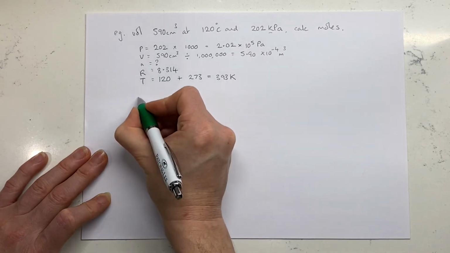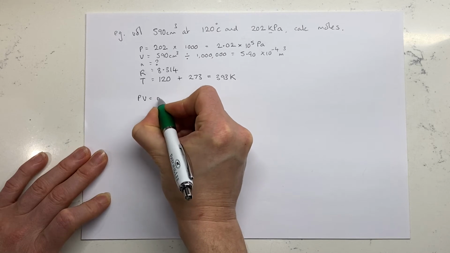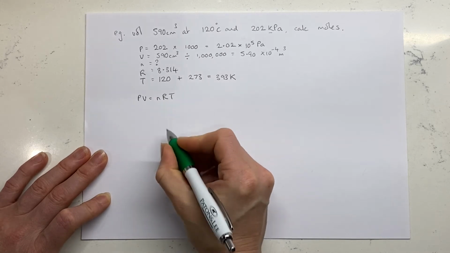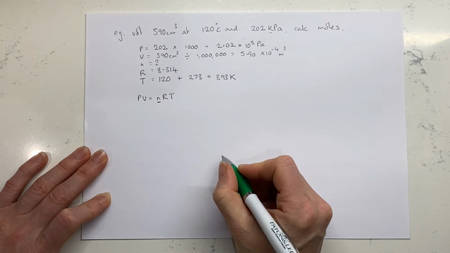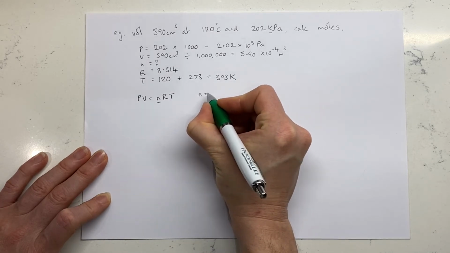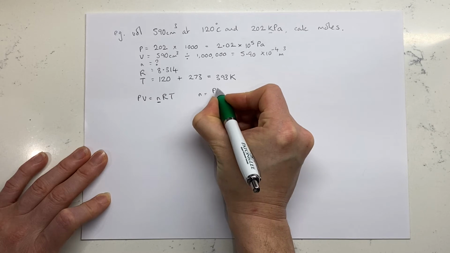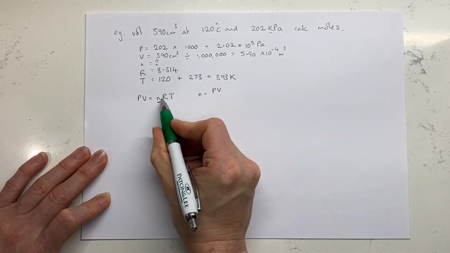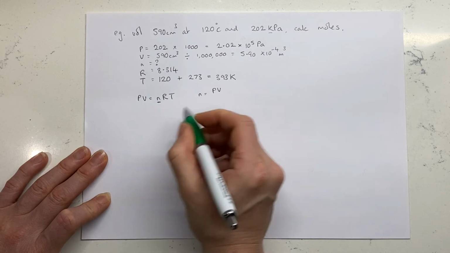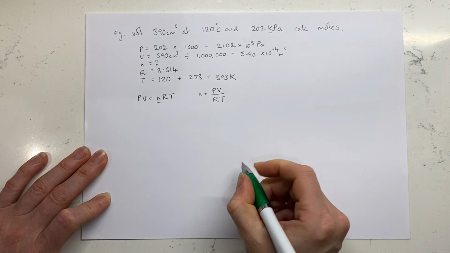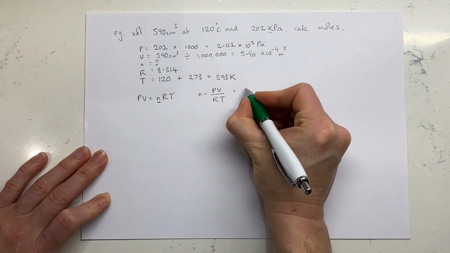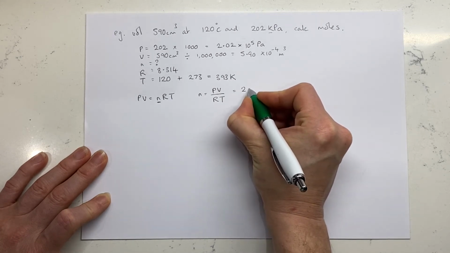Once I've done that, I think about my ideal gas equation, PV equals nRT. I am trying to find the number of moles, so I need to rearrange it. This is where you need to be okay at rearranging simple equations. So I've got n times R times T. To get rid of them from this side, I divide both sides by R and T. Then we simply substitute our numbers in carefully.